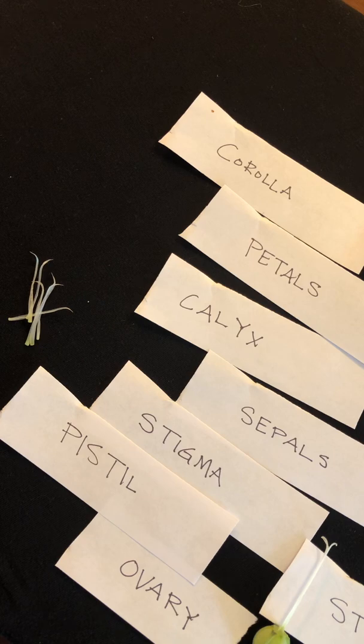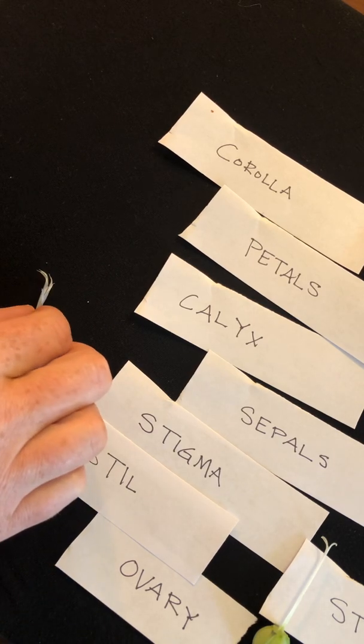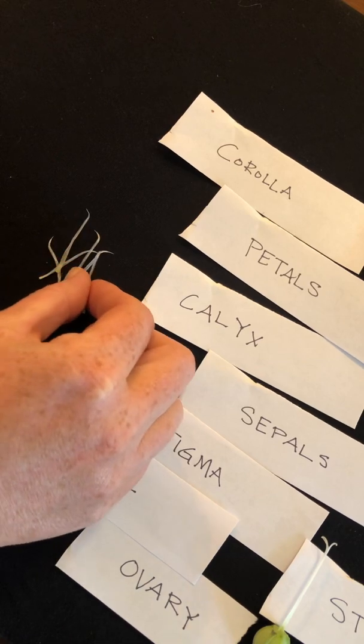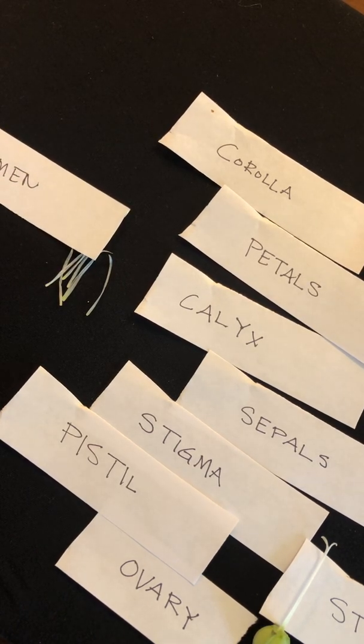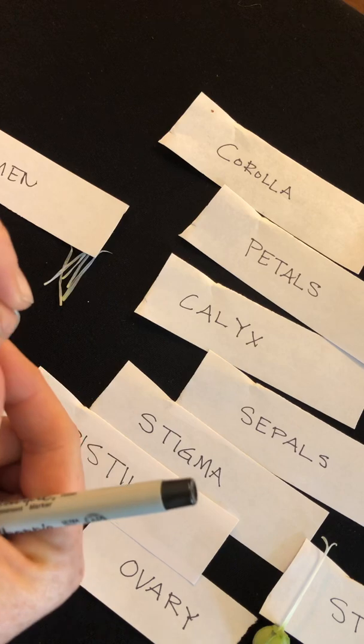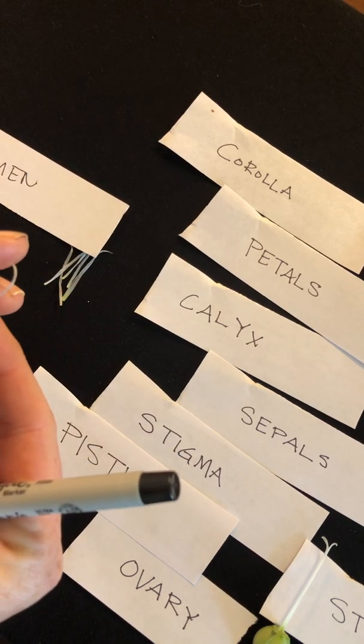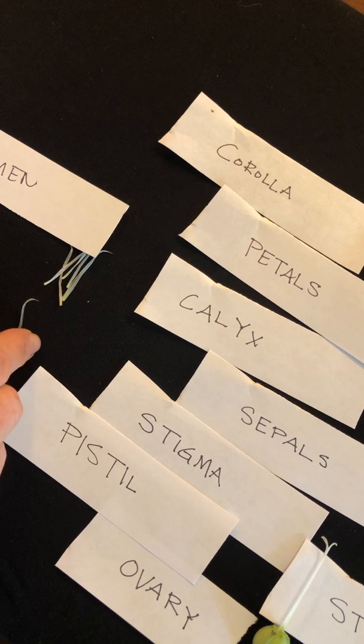The part that makes the pollen, that is called the stamen. Here we have stamen. Stamen is Latin meaning thread. This is the male part of the flower, of the plant. The part right at the end, fortunately this one doesn't have any pollen, that makes the pollen is called the anther. The anther. This word means flowery in Greek.